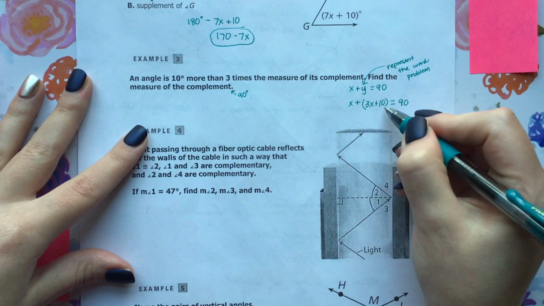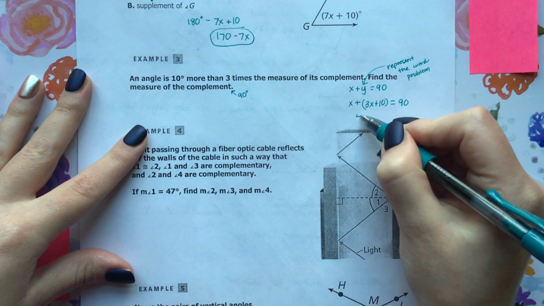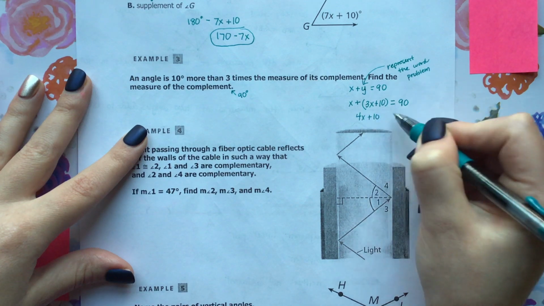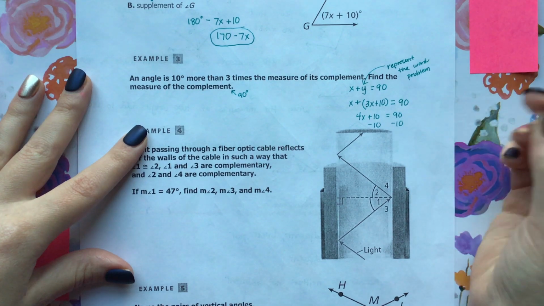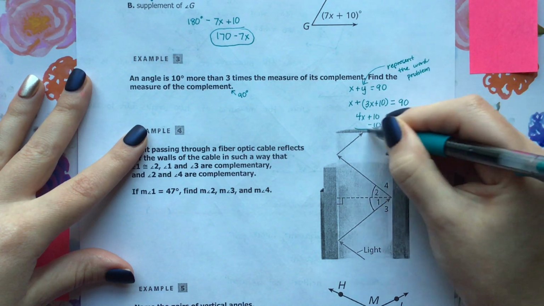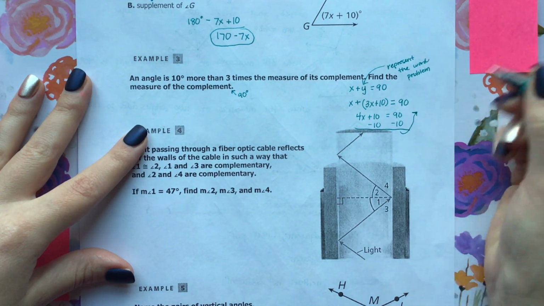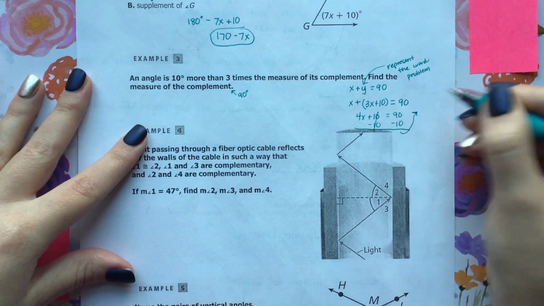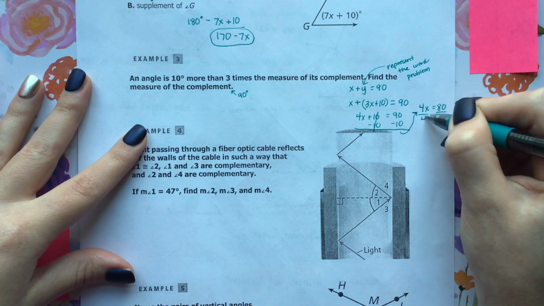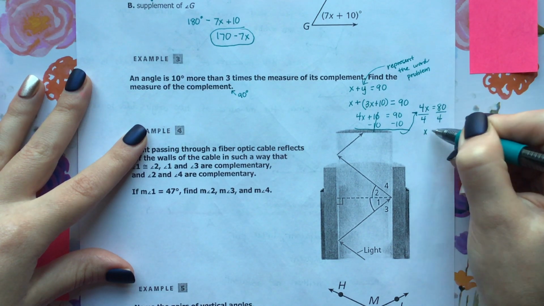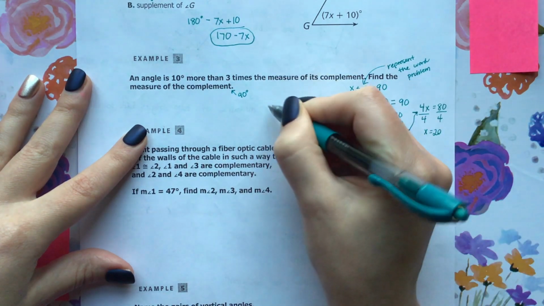So I have x plus 3x, which is 4x, carry down my 10. I'm going to subtract 10 from both sides. I need to move my work up here. So now I have 4x is equal to 80. Divide by 4 on both sides, x is equal to 20.